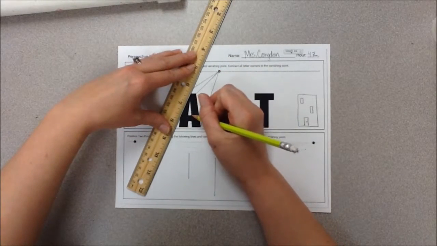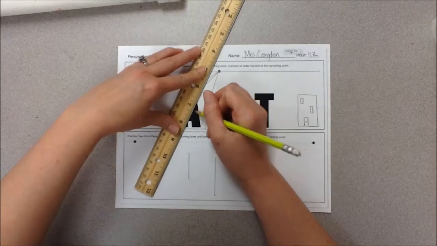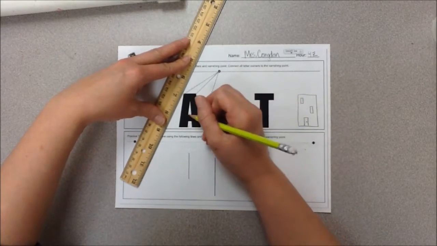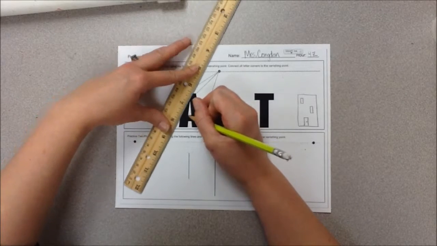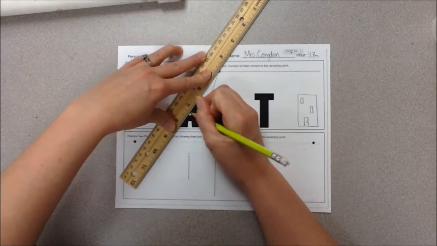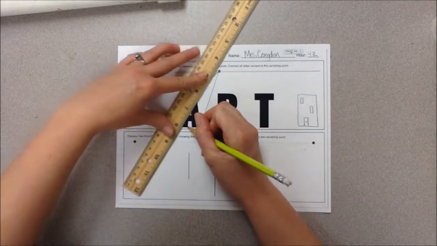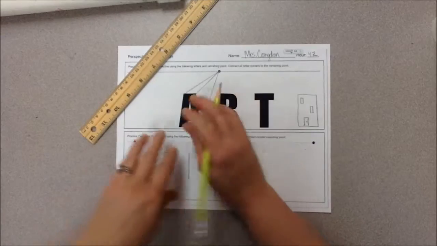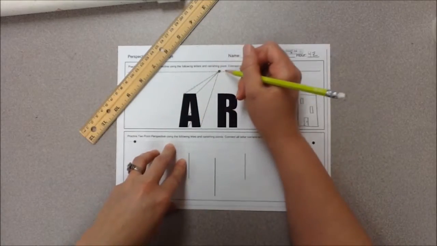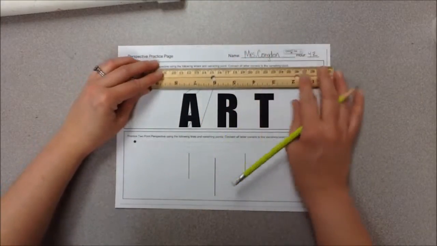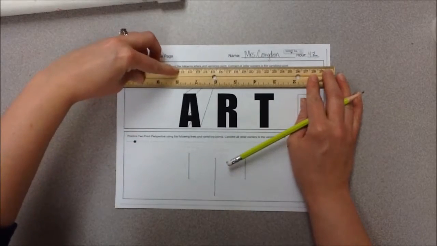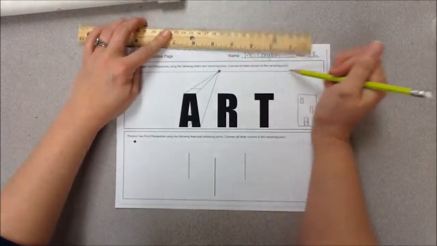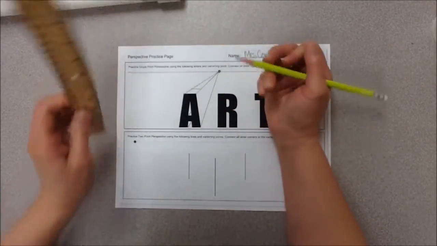Now, would I need to do this corner here? No, because it goes through this black part of my A. I'm not going to see that when I'm finished, so I don't have to do this corner. But this corner down here is going to show up a little bit in that opening space of my A. Same for this corner down here. Now I have this A, but it's stretched all the way back. I don't want it to go all the way back. What I want to do is make it a little shorter. So I'm going to kind of follow parallel to my other horizon line up here and do a little line.